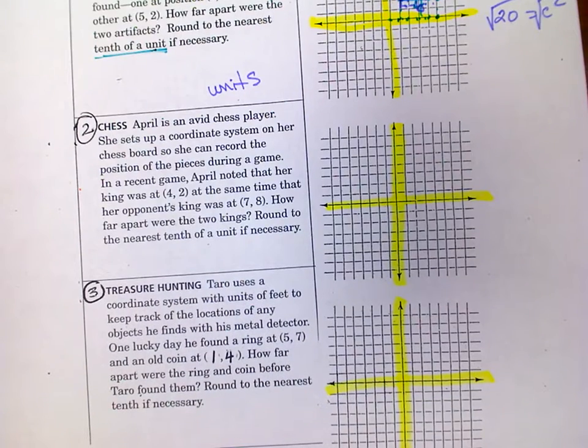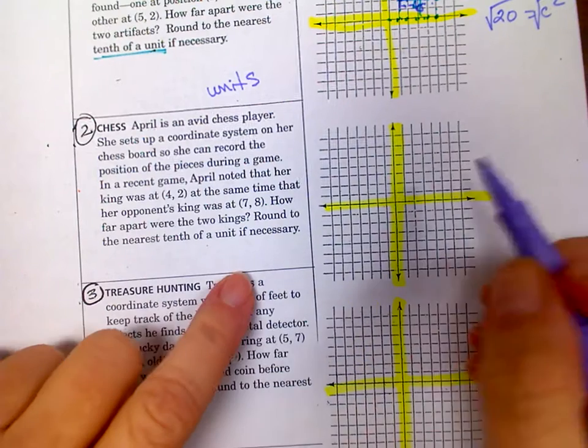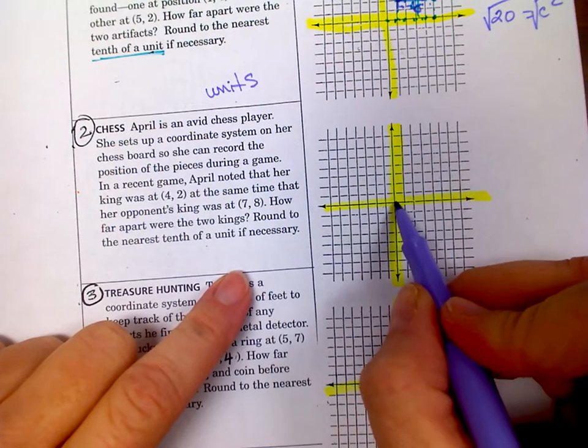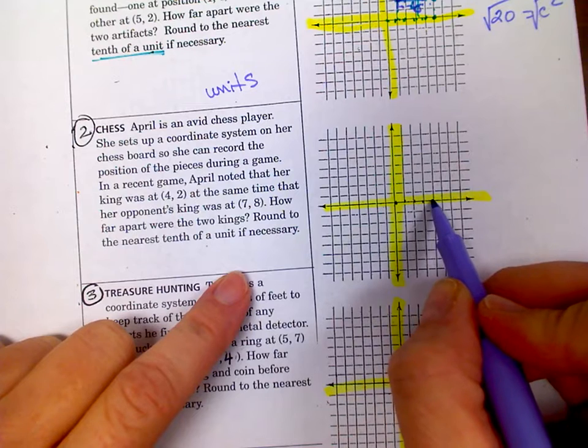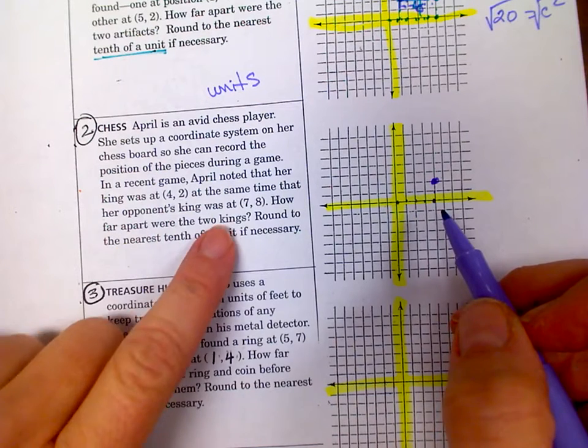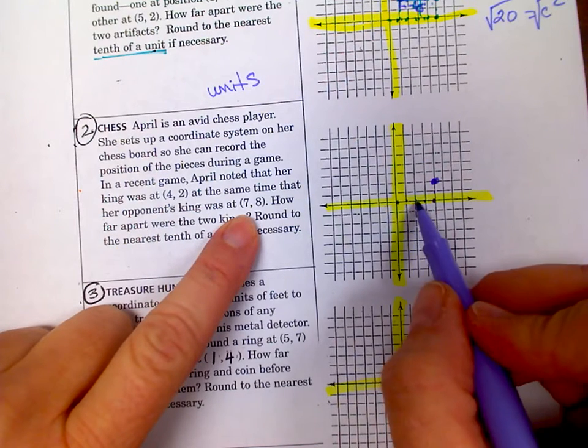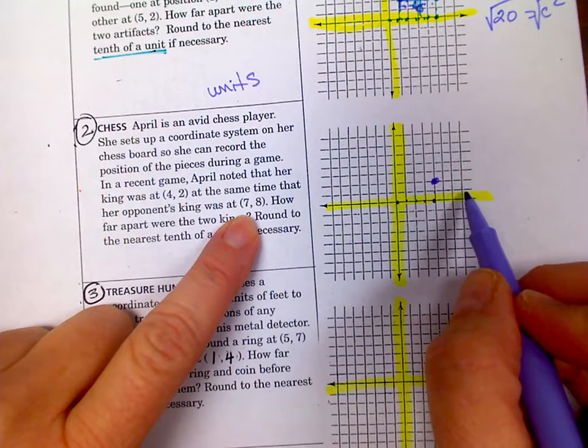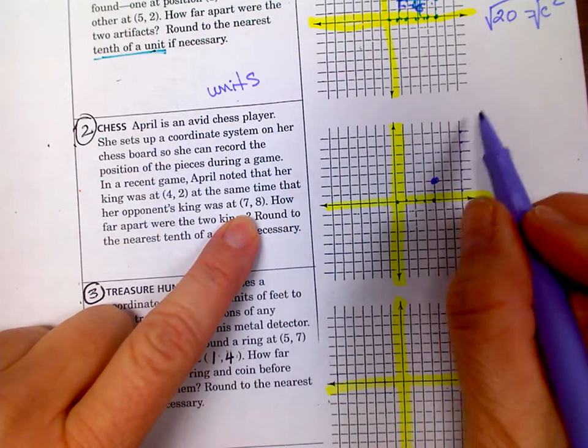Number 2. In chess, April is a valid chess player. She sets up a coordinate system on her chessboard so she can record the position of the pieces during a game. In the recent game, April noted that her king was at 4, 2. So let's do 4, 1, 2, 3, 4, up to 1, 2. This is where her king was. And at the same time her opponent's king was at 7, 8. 6, 7, 1, 2, 3, 4, 5, 6, 7, 8.